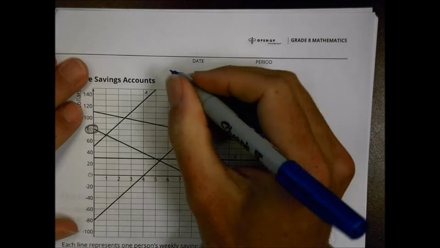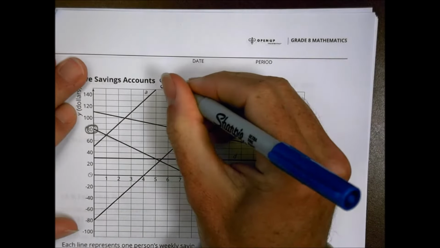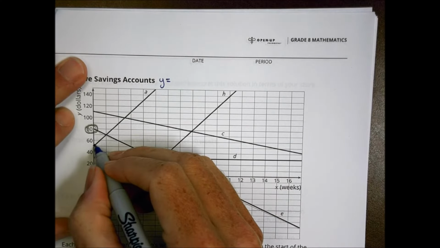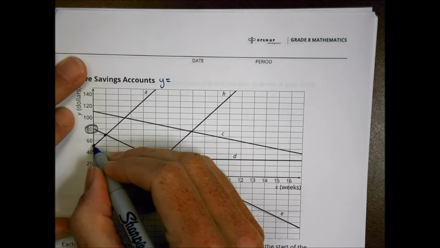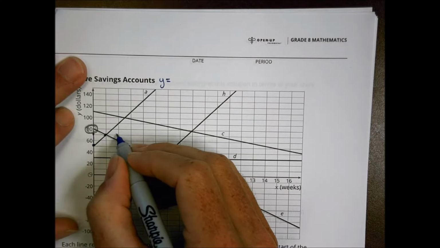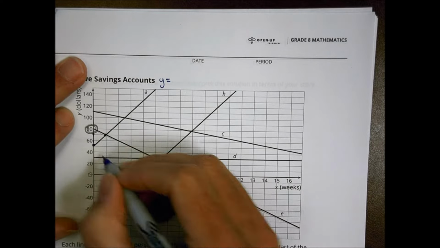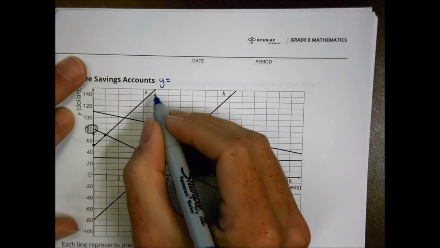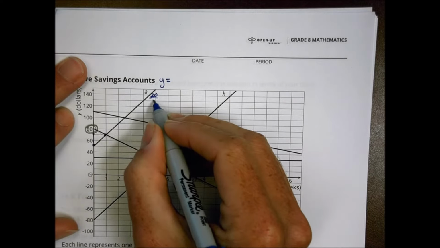So A, we're going to start with y equals. Now our slope for this one, it looks like we're looking at points here. I have a point that goes up from 50 to 70, so we're going up 20, and then we're going over 1. So our slope seems to be 20 over 1.